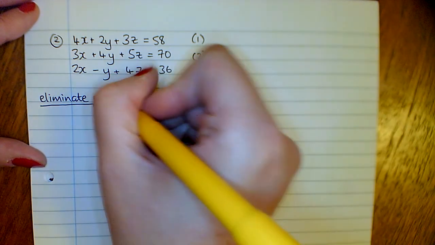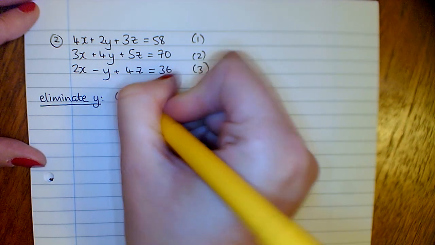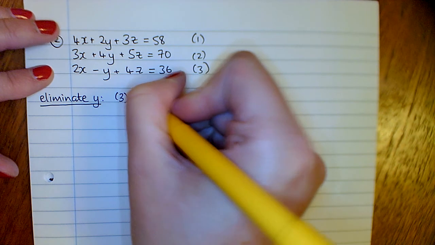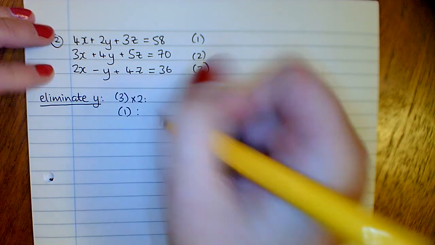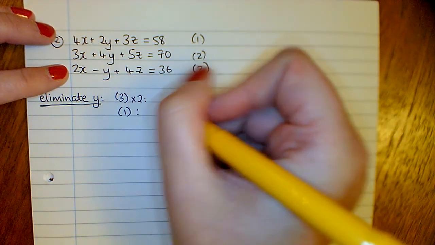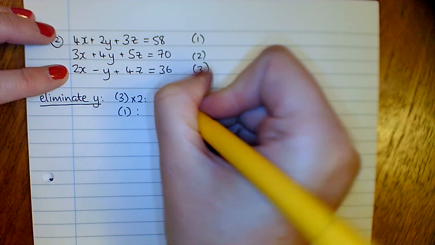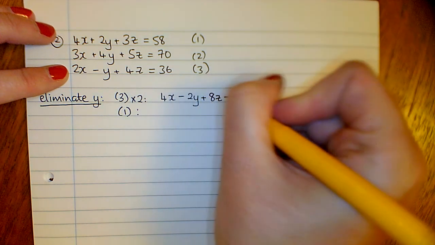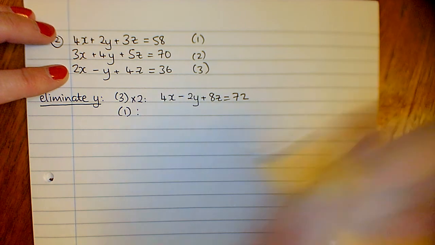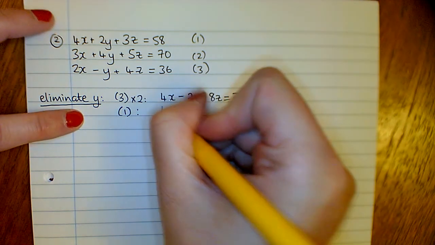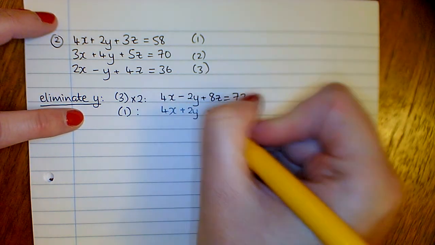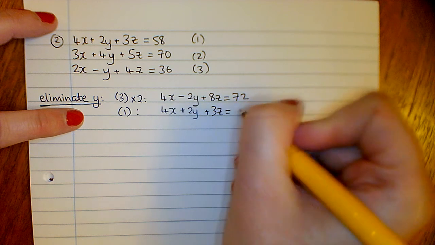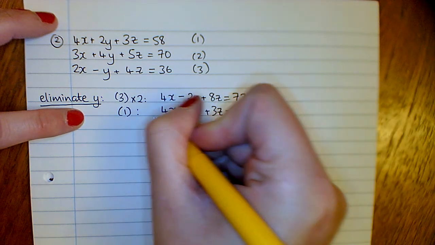So I'm going to take the third equation and multiply it by 2 and put it beside the first equation. When we multiply it by 2, we get 4x minus 2y plus 8z equals 72. And our first equation, 4x plus 2y plus 3z equals 58.